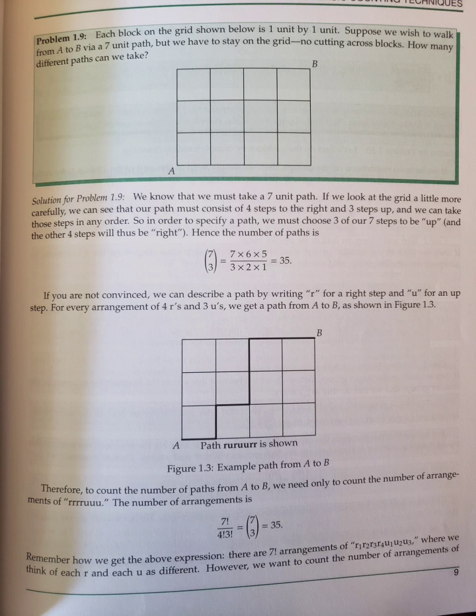However, the 4 R's are indistinguishable from each other. So when we have a placement of 4 R's, there are 4 factorial ways to rearrange the R's among themselves. Because of that 24:1 ratio, we need to divide by 4 factorial there.